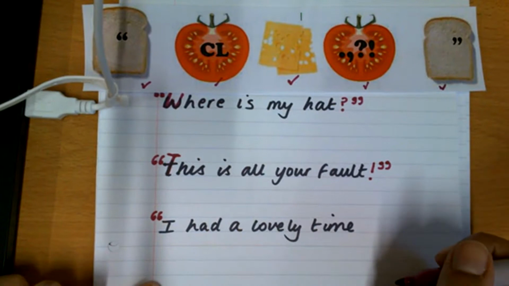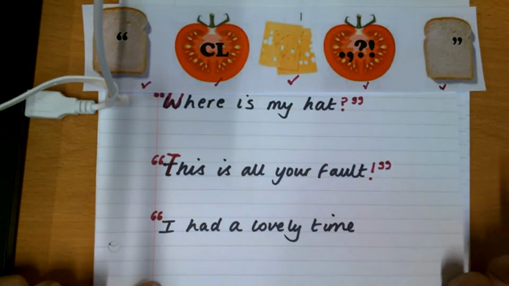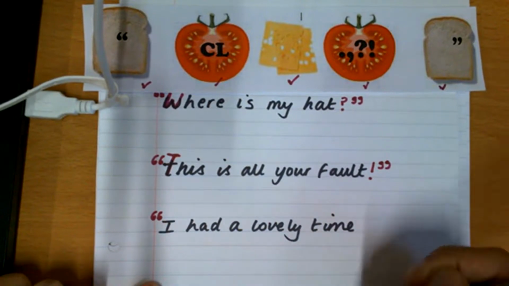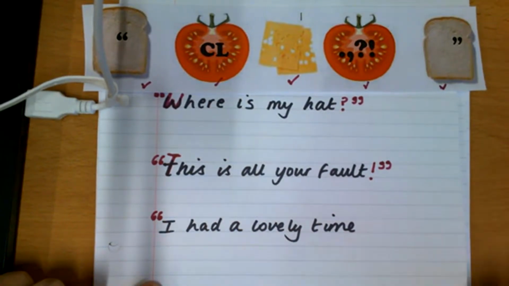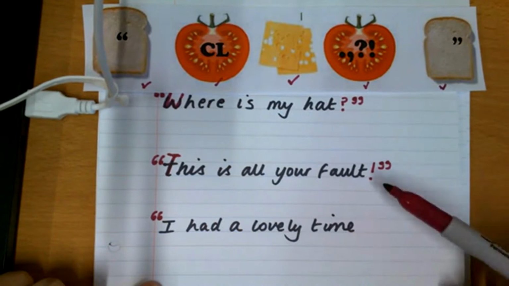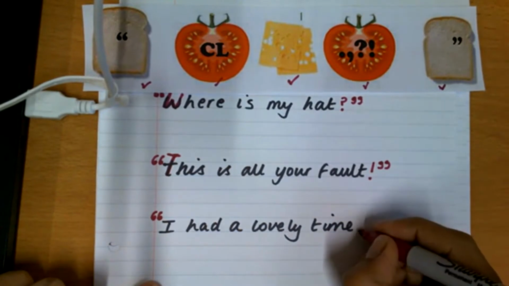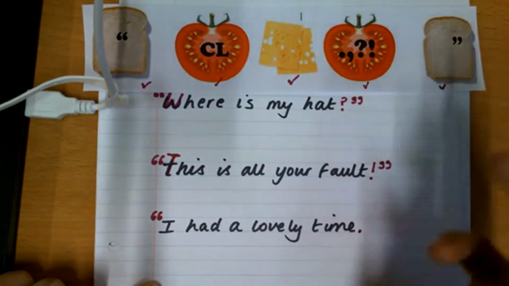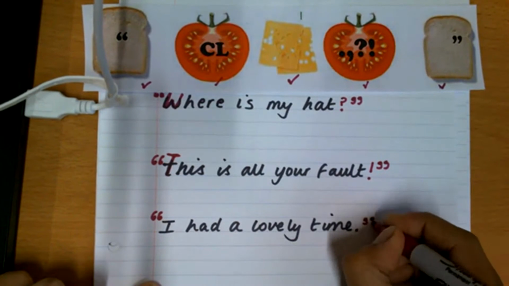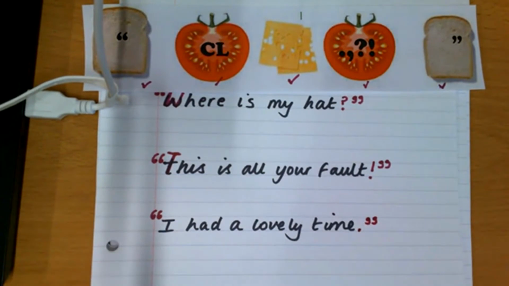Now what punctuation could I use? I could either use a full stop. I had a lovely time. I could say that without feeling. Or I could say it with a lot of feeling, I had a lovely time, and use an exclamation mark. Now I've already used an exclamation mark, so I think I'm going to go for a full stop and then close with my speech marks. And there you have it, 3 lovely, yummy speech sandwiches.